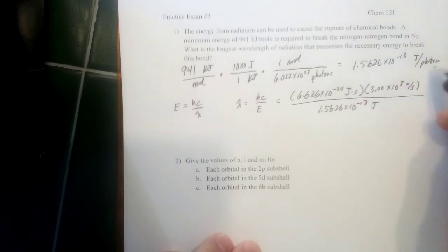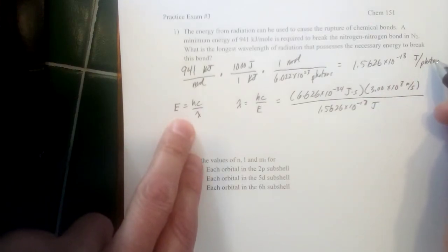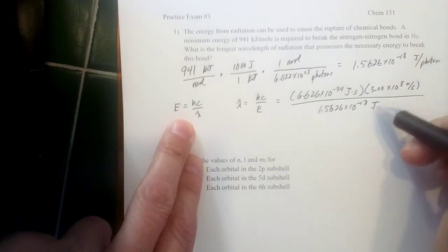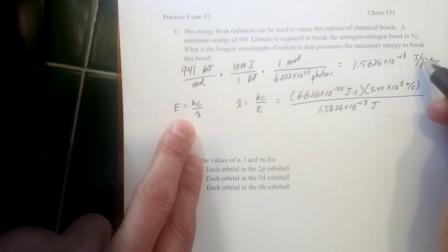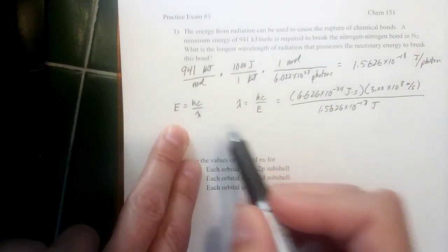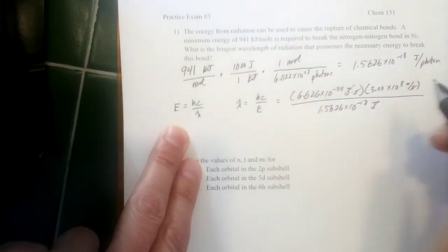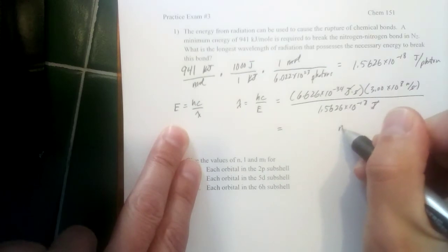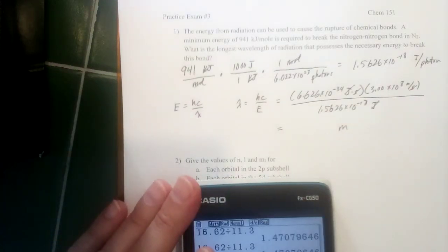joules. Now, this photon part, this equation only works for photons, but don't get too caught up in how the photon unit plays in with the units down here. It doesn't. We just need to figure out how many joules are associated with each photon before we can use this equation. So don't try to throw photons as a unit in here. Everything is going to cancel out except meters. That will give us this wavelength in meters.